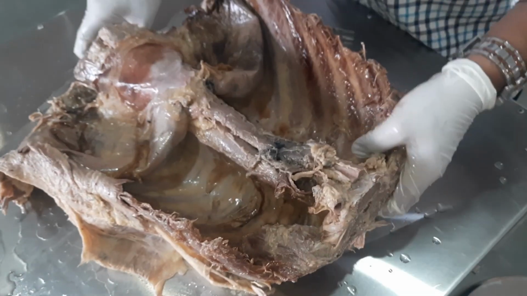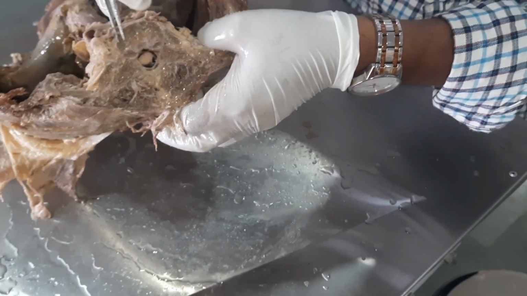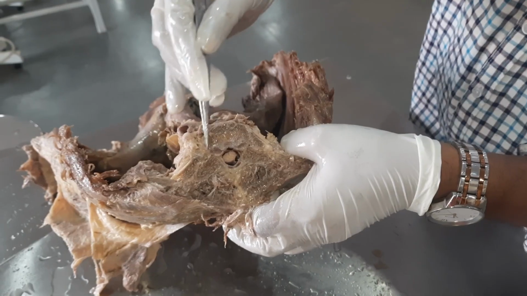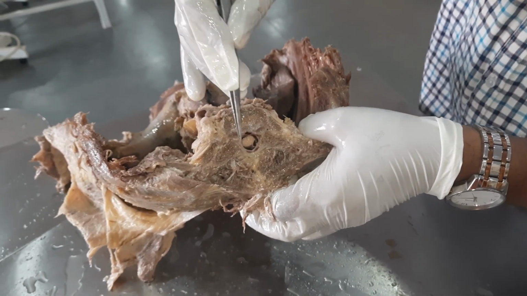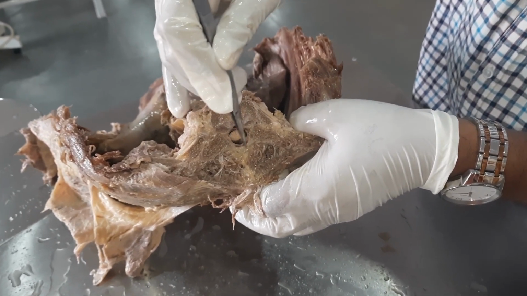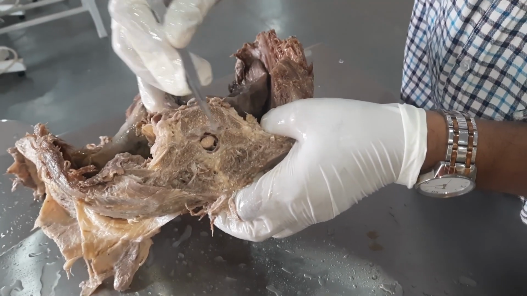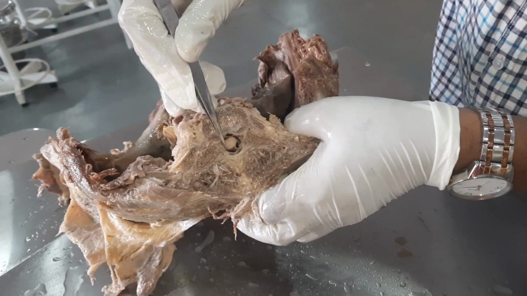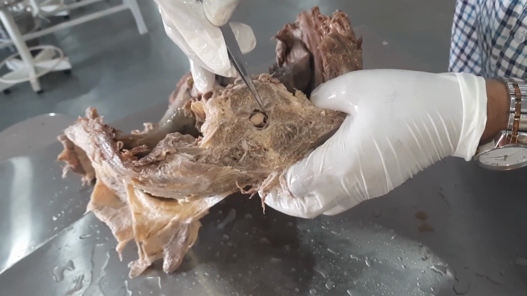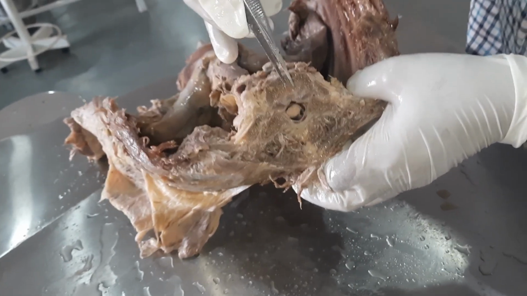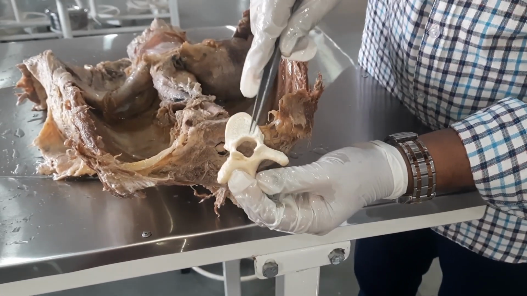You can see a cross section of the vertebra here. This is the thoracic vertebra here, and here you can see the vertebral canal, transverse process of the vertebra, the spine of the vertebra, and in the vertebral canal you could see the spinal cord, a cross section of spinal cord. So this is the thoracic vertebra.